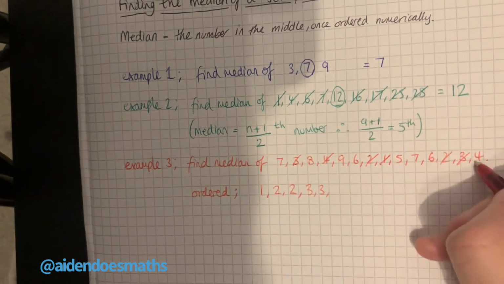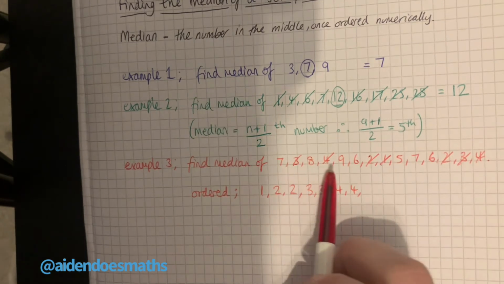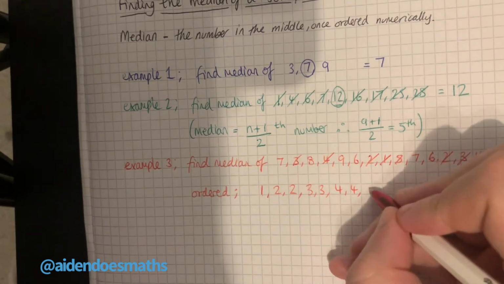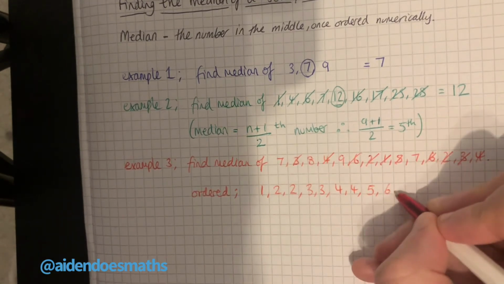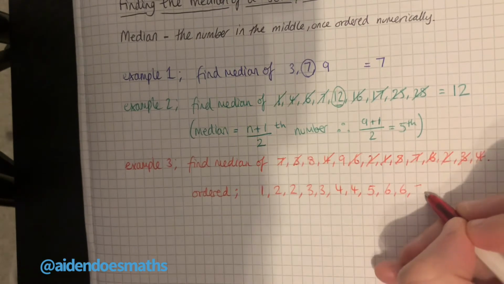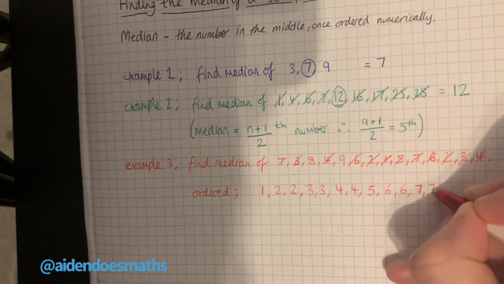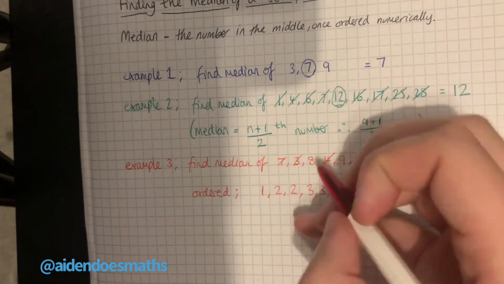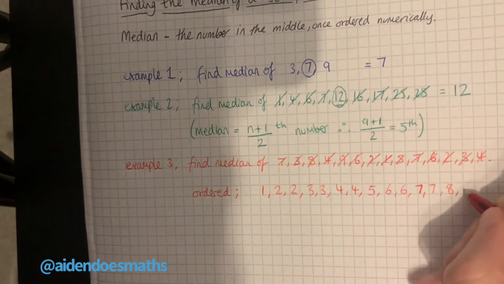So 1, 2 again. And then if we look at 5s, just got 1 5 there. 2 6s. 2 7s. You can see it's important we cross these off as we go, once we've written each number down, because you know if you've missed any then. So there's 1 8 there. And finally 1 9.